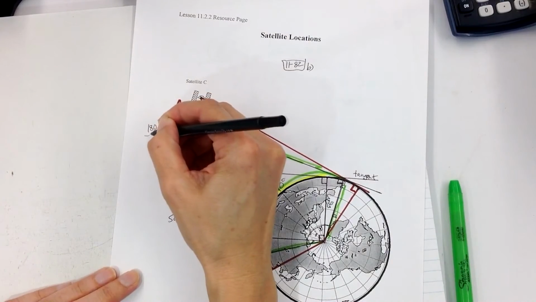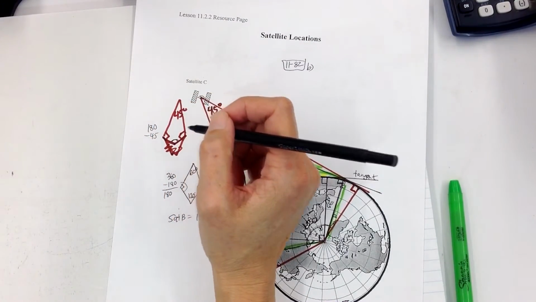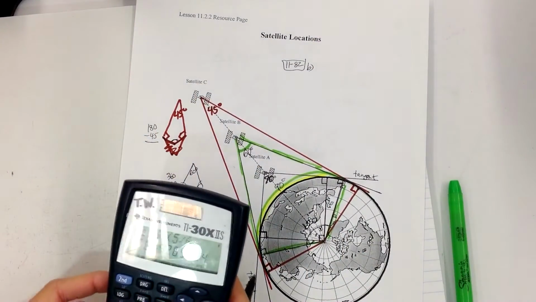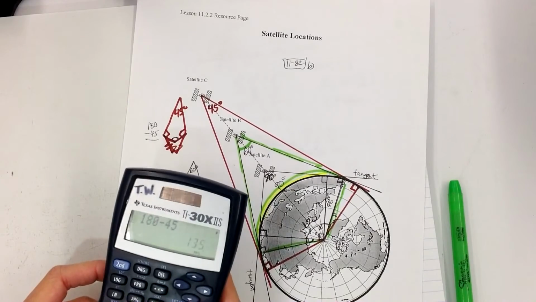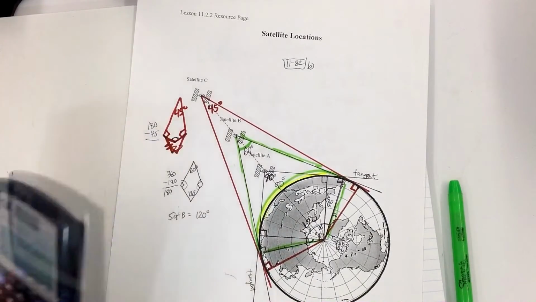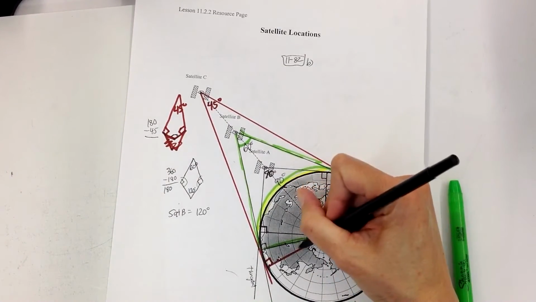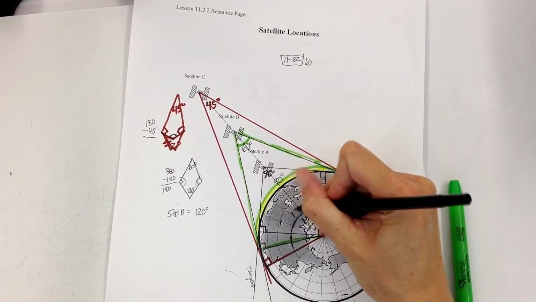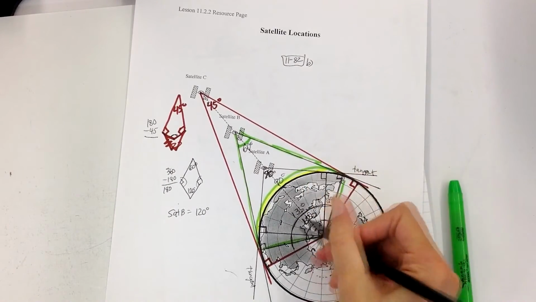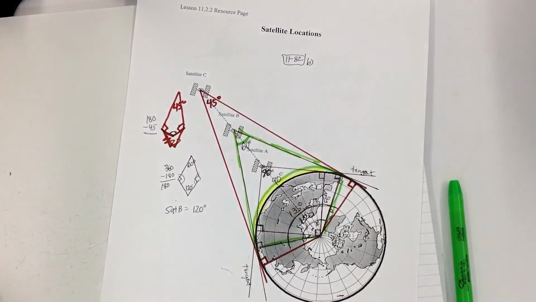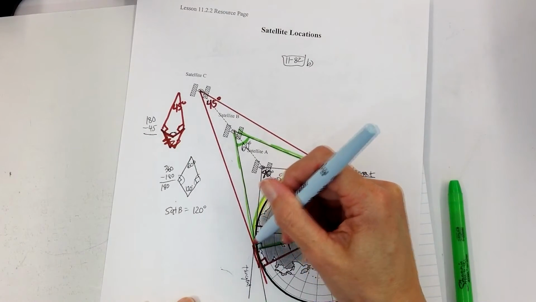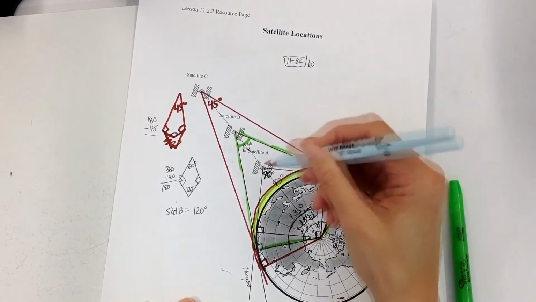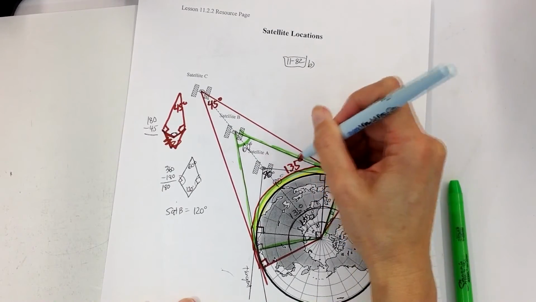Okay, 180 minus 45, right? So, 180 minus 45 gives us 135 degrees. So this angle in here, from red to red side, is 135 degrees. So if that's 135, then this arc from this part of the world to this part of the world is 135 degrees.